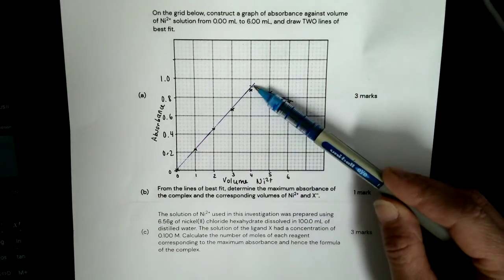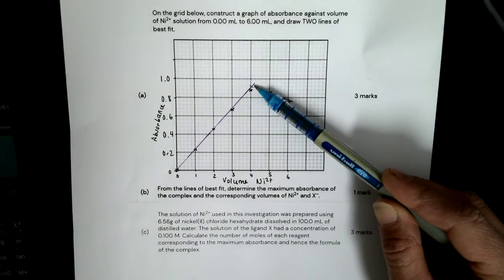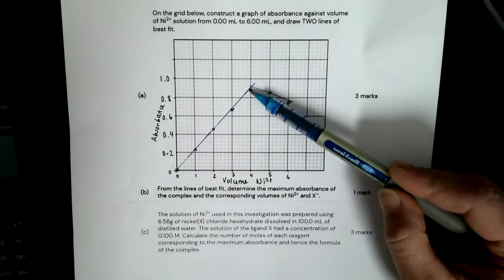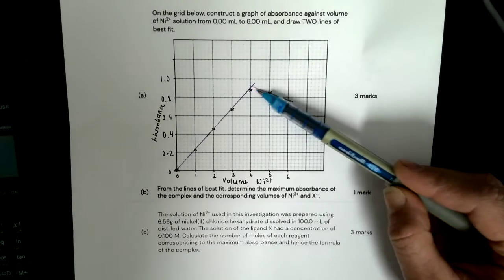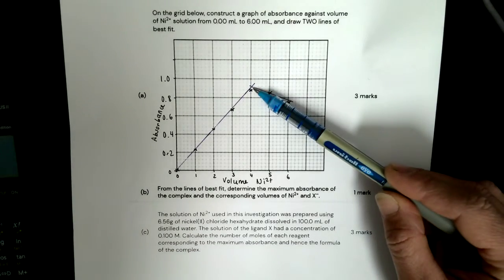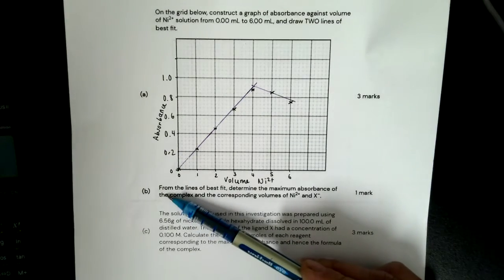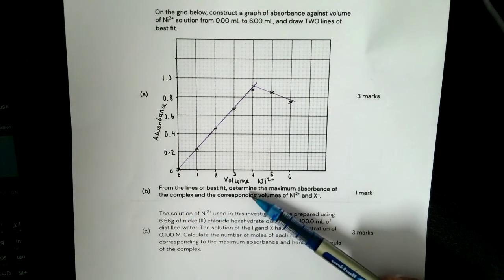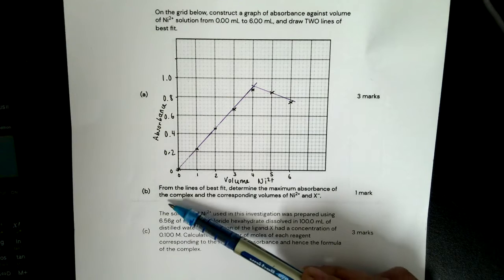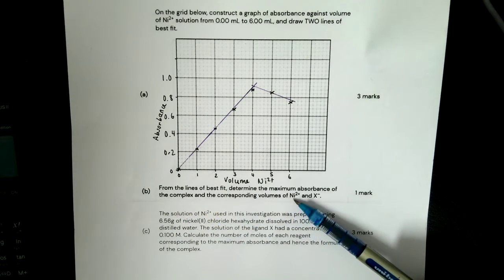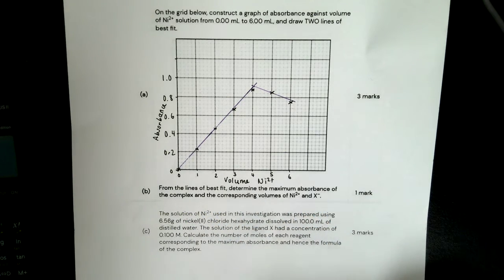The first line of best fit is for the data that is increasing, absorbance increasing as the volume is increasing. And the second is as the volume reached 4, the absorbance started to decrease. So for B, from the lines of best fit, determine the maximum absorbance of the complex and the corresponding volumes of nickel 2+ and X-.